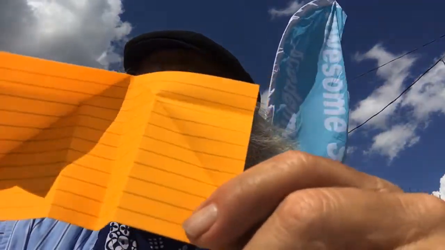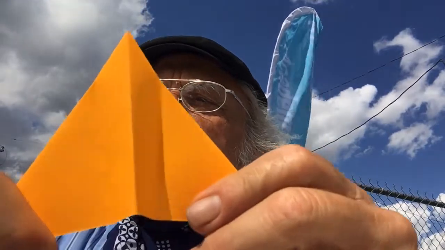So what we have here is an index card, and we're going to start, before we go to the rocket, and exemplify our four forces with an airplane. And so we will put together our airplane by folding it.